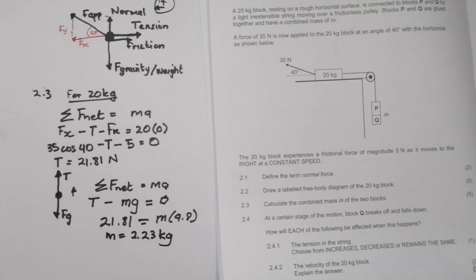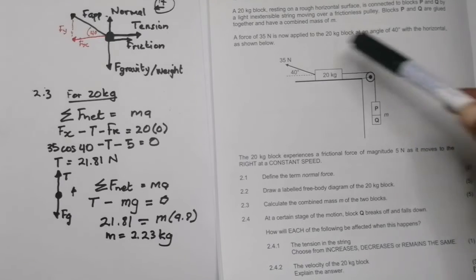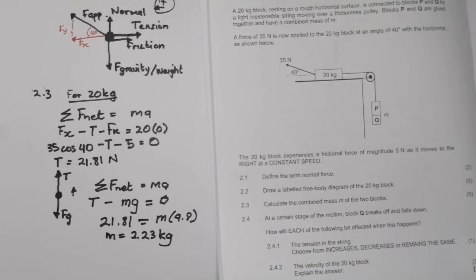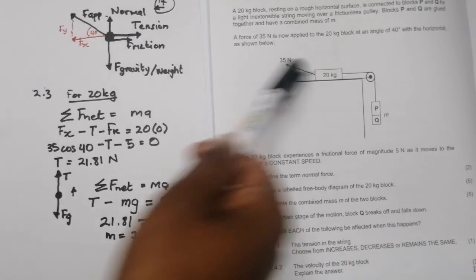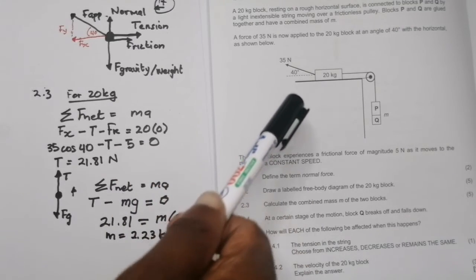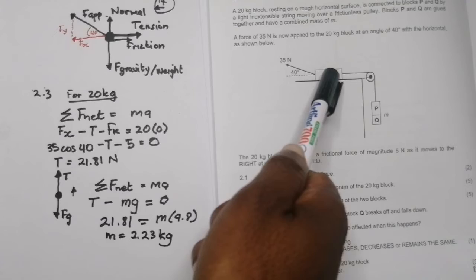Of course, you read the instruction and check what the examiner has instructed you to do. Okay, and that's the value that we get. Right, and once again, I did say that you could have taken this as the whole system, in which case you would have said it's going to be Fx minus the frictional force.